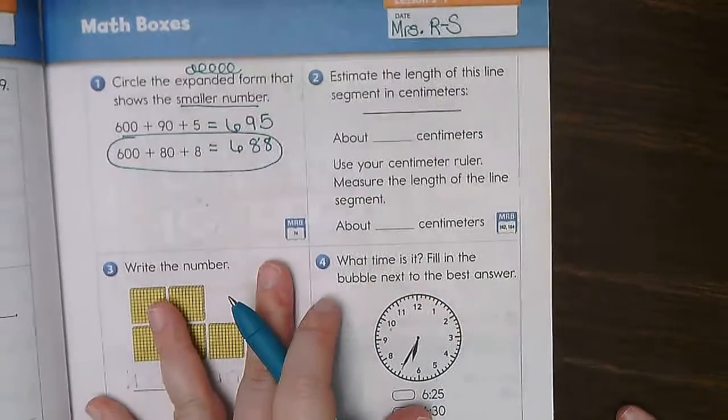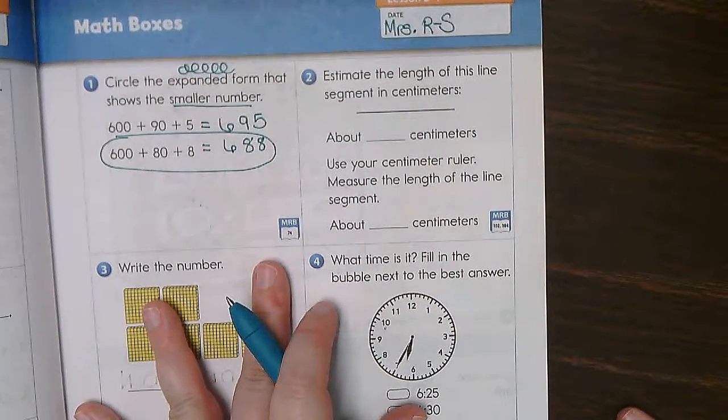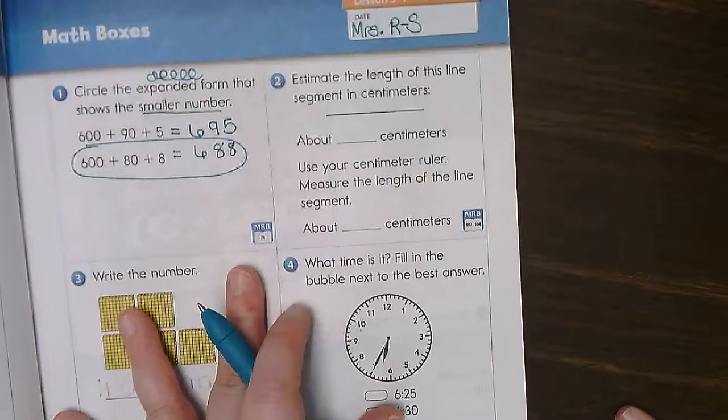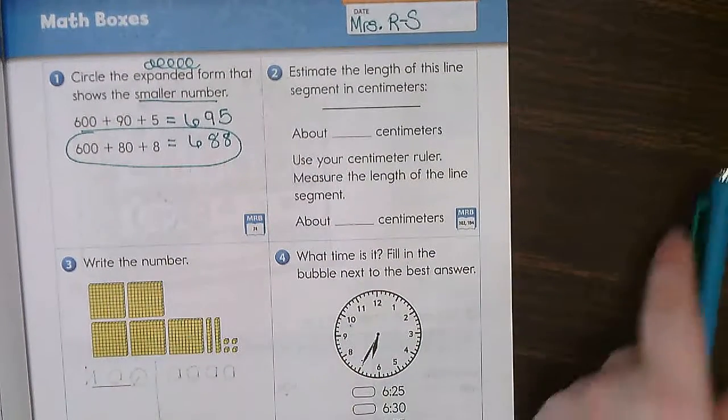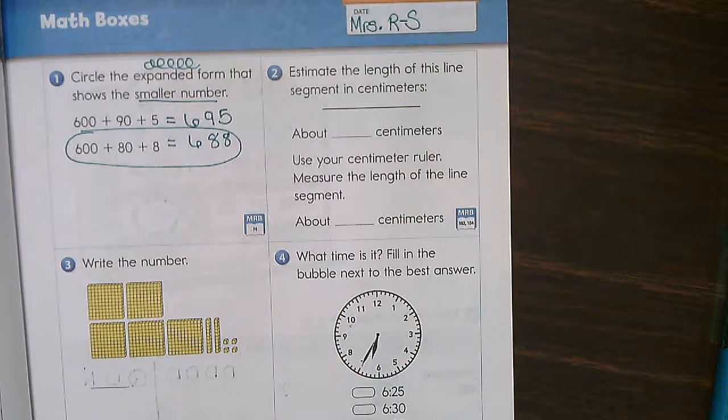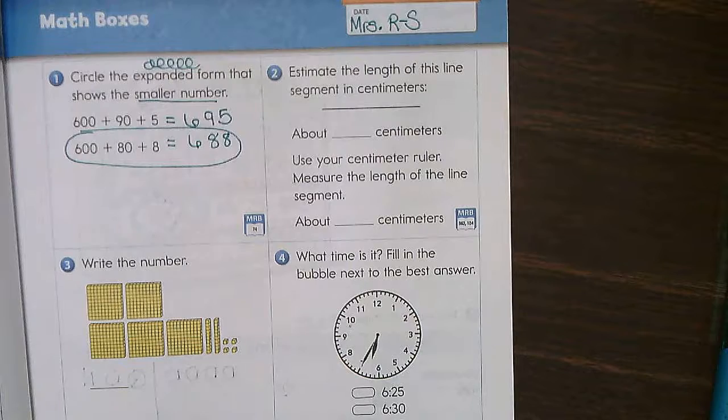Okay, we're going to estimate this in centimeters. And then we're actually going to use a ruler to measure it. If you don't have one, the Dollar Tree always has great ones. I'm going to step up and get mine. It's all the way across my room, so it'll be a good chance for me to stretch and take a quick break on my legs. Oh, that felt good to stand up.